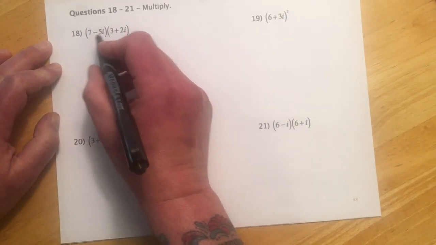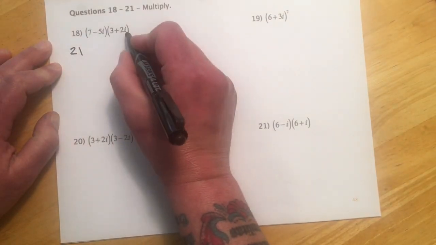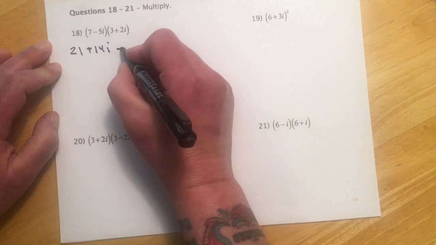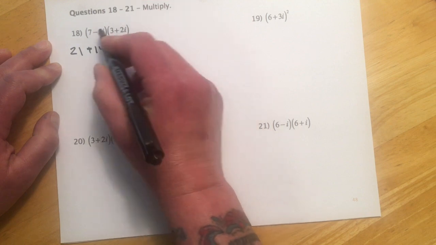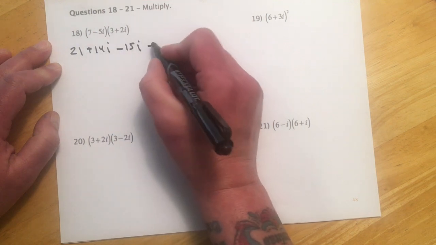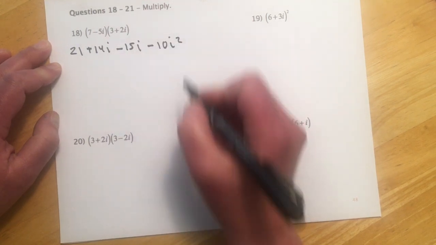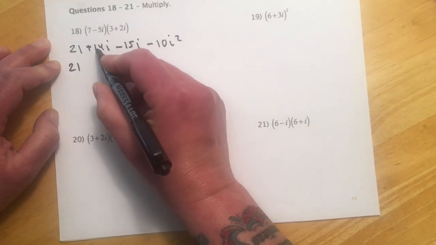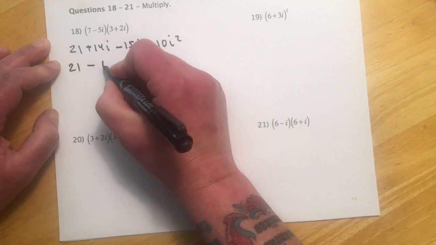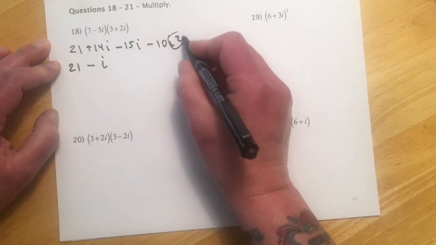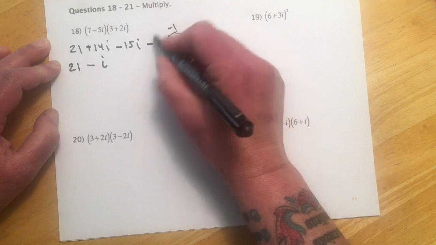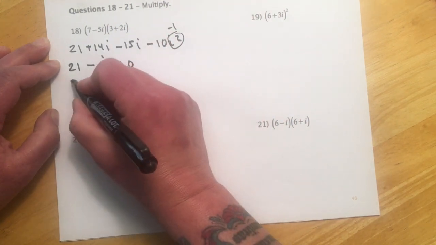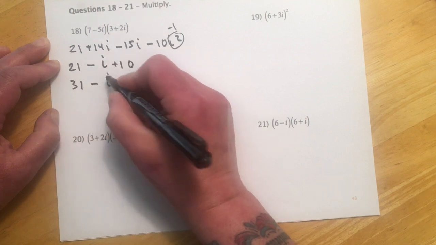So this one, 7 times 3 would be 21. 7 times 2i would be 14i. 5 times 3 would be minus 15i. And then 5 times 2, so that'll be minus 10i squared. And then combining and simplifying, I get 21. 14 minus 15 leaves minus i. And then this i squared is -1, so that flips us to a plus 10. And then 21 plus 10 will be 31 minus i.